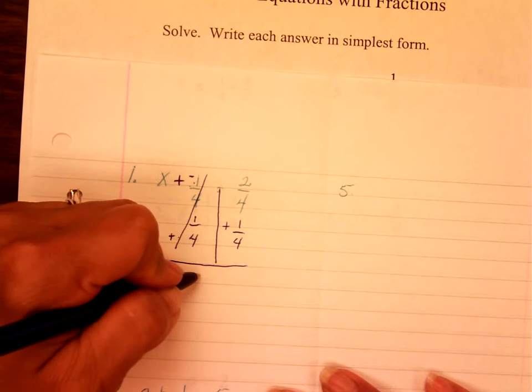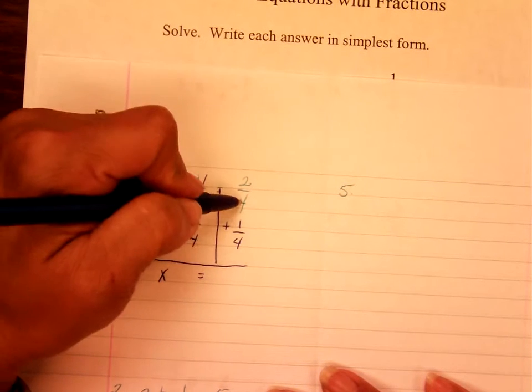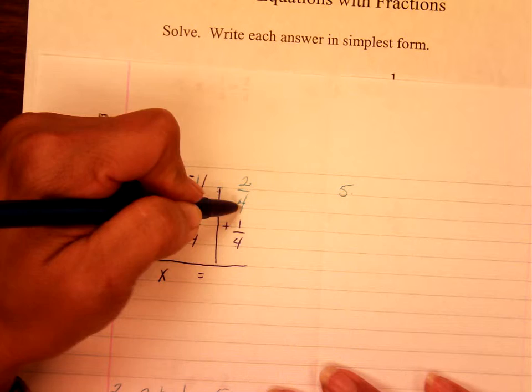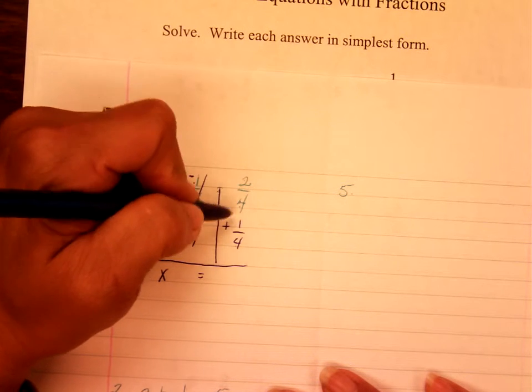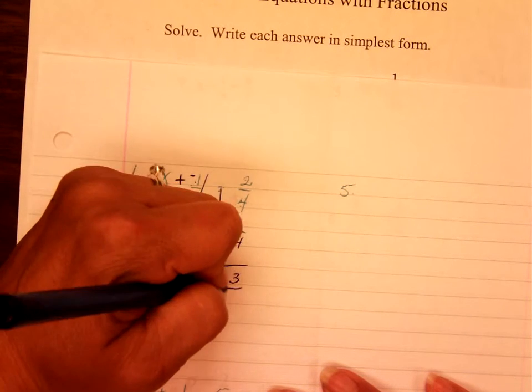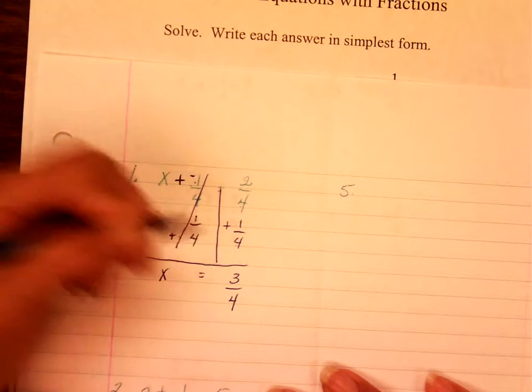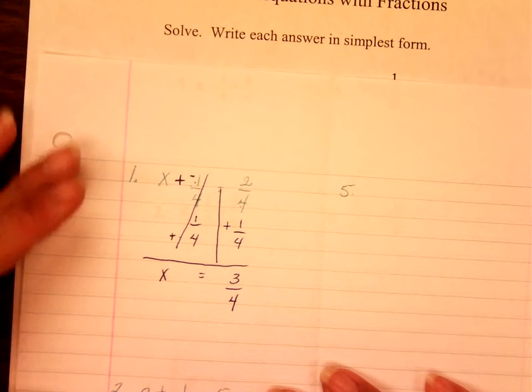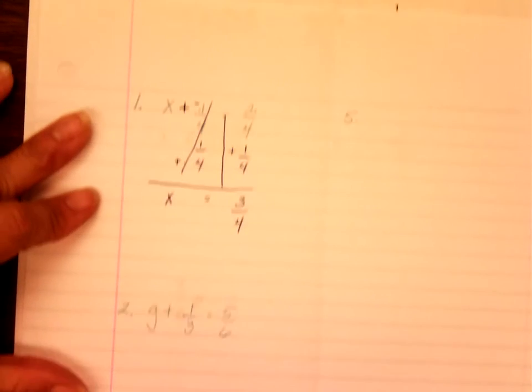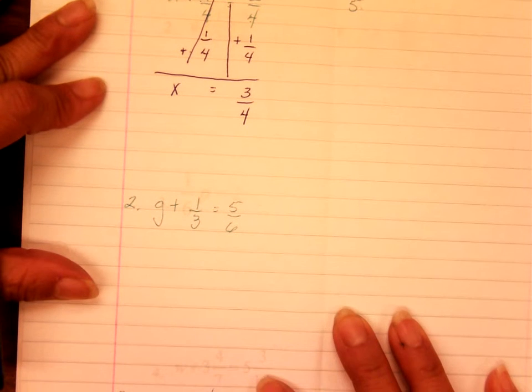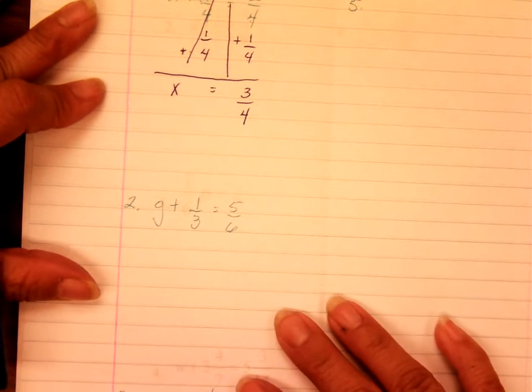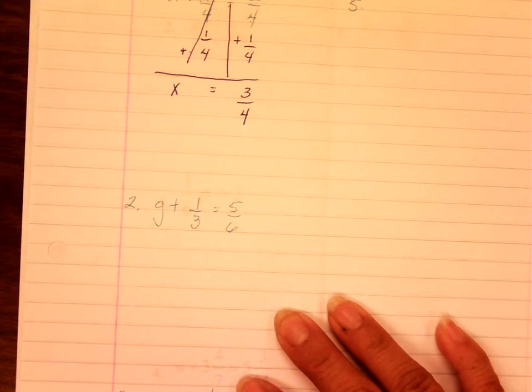And you're left with x on this side equals, the denominators are the same, so you don't have to do the setup, so you just have to add. 2 plus 1 is 3. And your denominator stays the same, which is 4. Let's look at problem number 2. See if you can do this on your own, and then push play when you're ready.